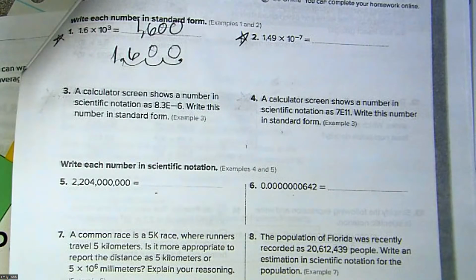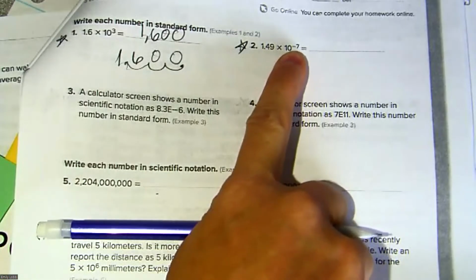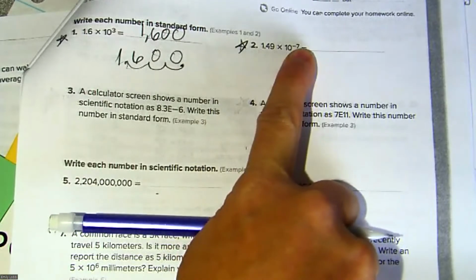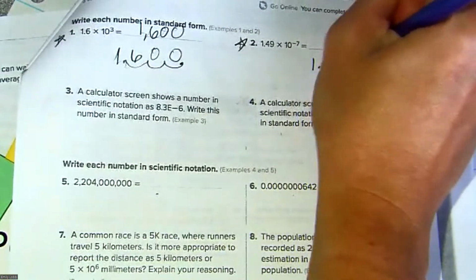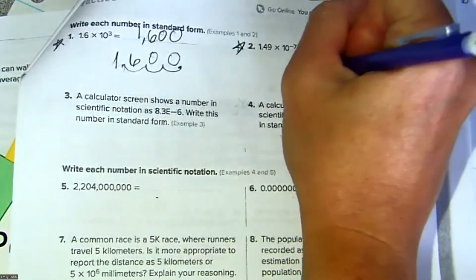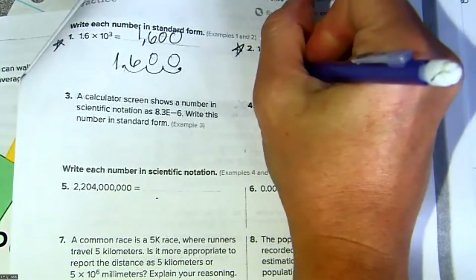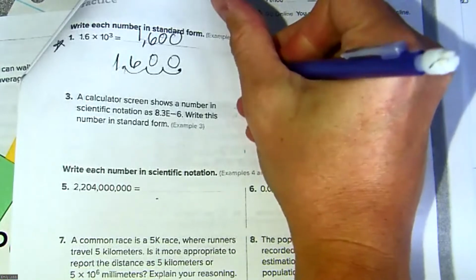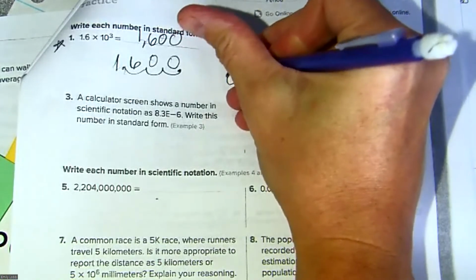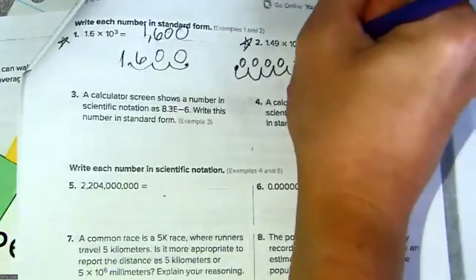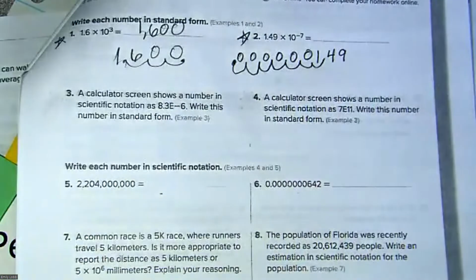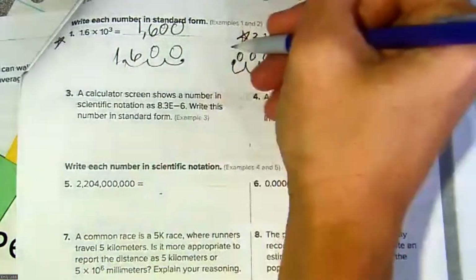All right, what does the negative 7 tell us? We're moving to the left. That's the negative part of it. And how many places? 7. So I start by rewriting the number and I'm moving 1, 2, 3, 4, 5, 6, 7. So that is 6 zeros before the 149.